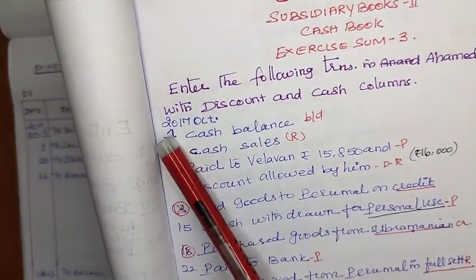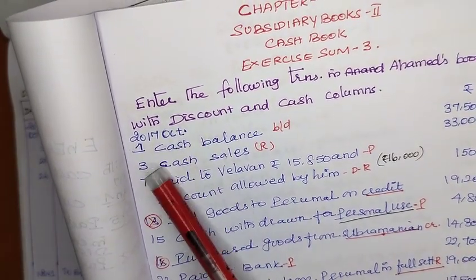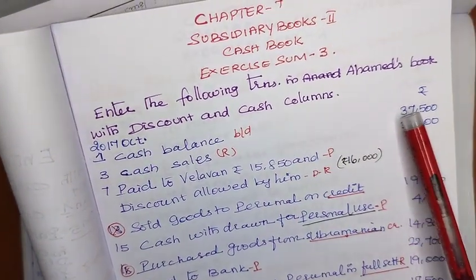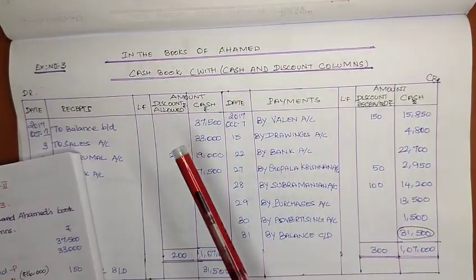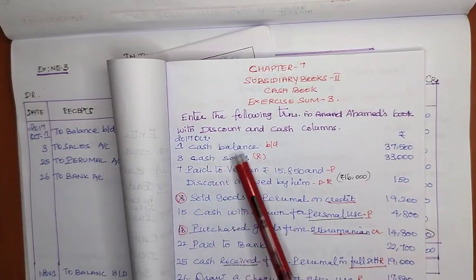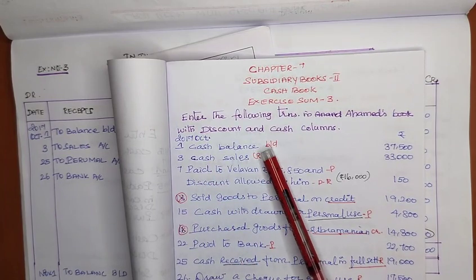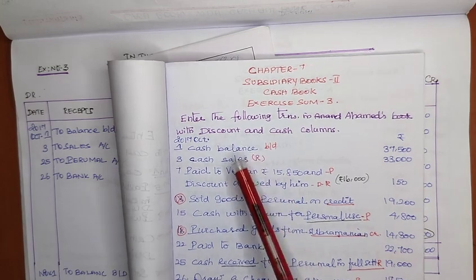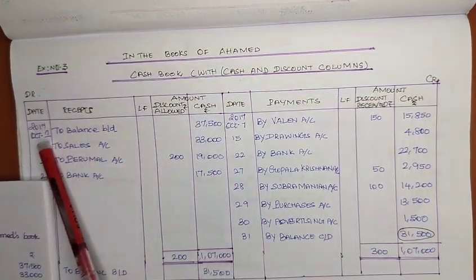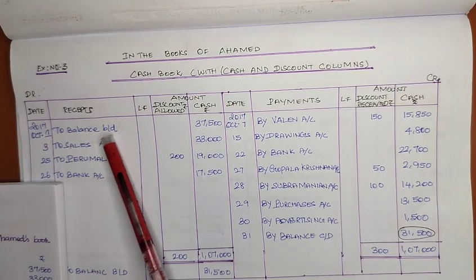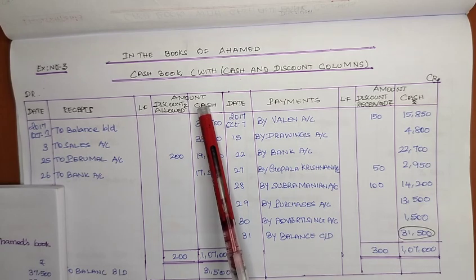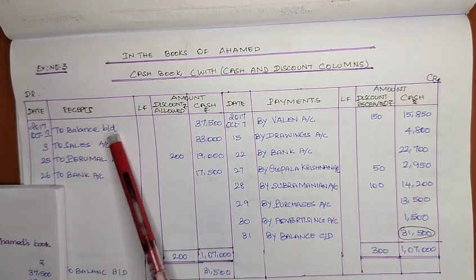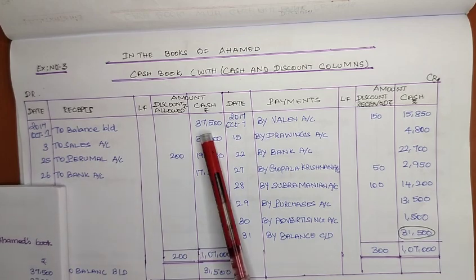The first transaction is 2017 October 1, cash balance rupees 37,500. So cash balance means cash in hand, that is the opening balance of the cash book. So always the opening balance of the cash book we have to enter into the debit side. Dated on 2017 October 1, to balance brought down 37,500, we have to enter into the cash column. Balance brought down means the opening balance of the cash book.